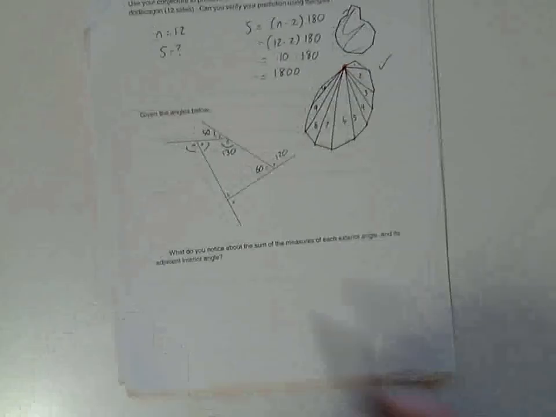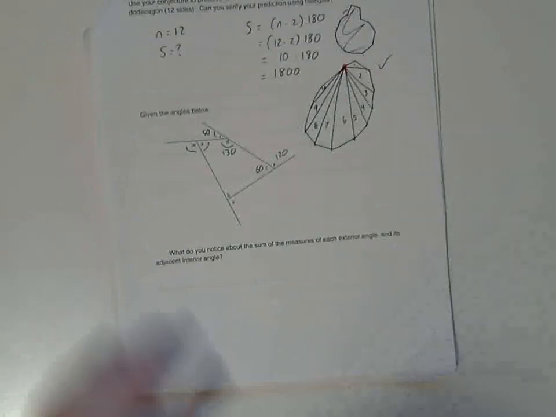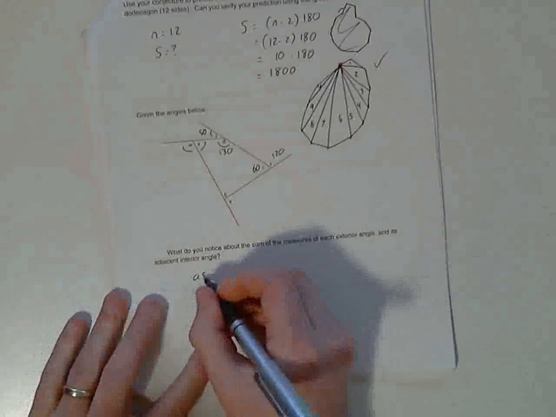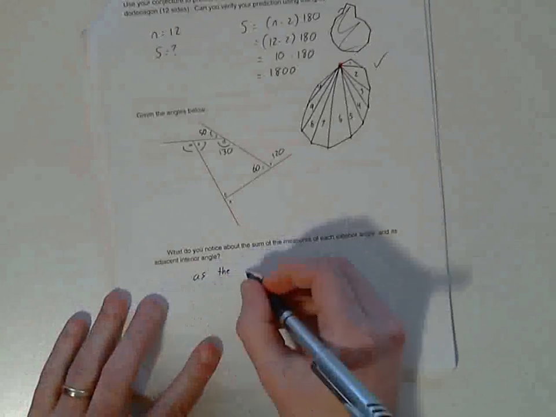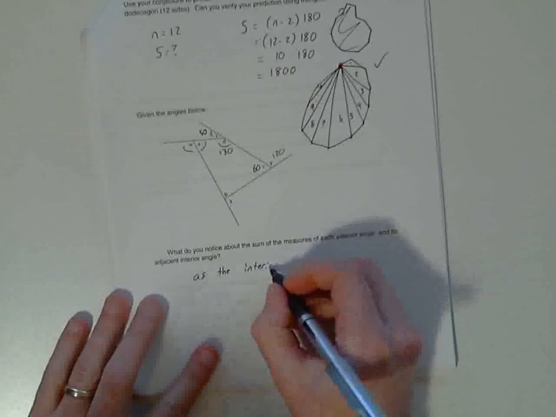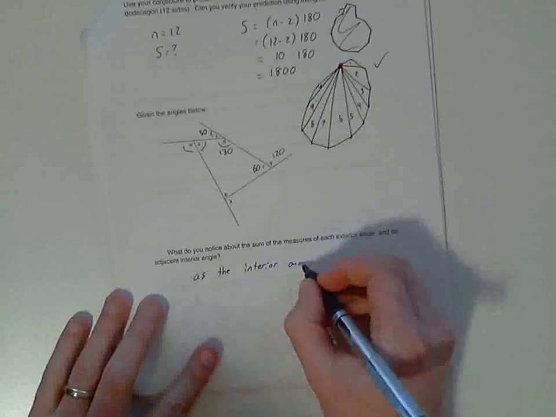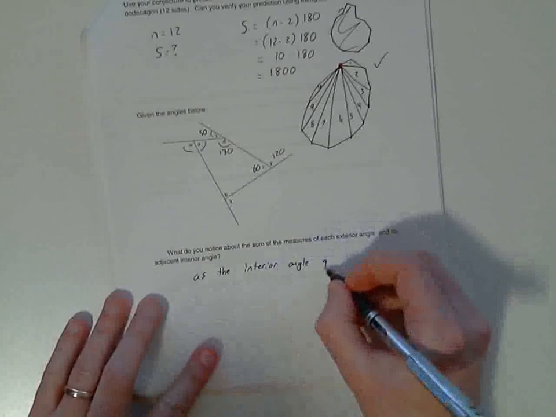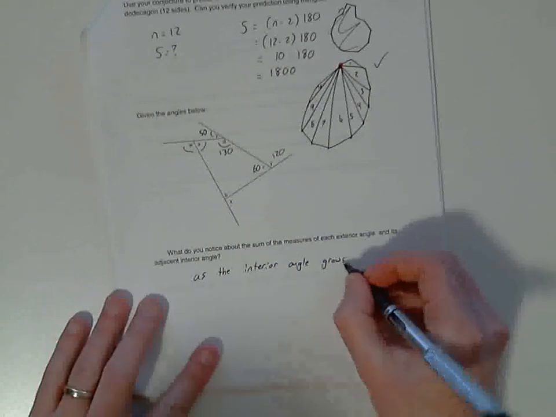So now let's think about that for a second. If we go back to our table, we saw that the sum of the angles on the inside is growing and growing and growing. That means all the individual angles must be growing, which means the external ones are constantly shrinking. So what do you notice about the sum of the measure of each exterior angle and its adjacent interior angle?